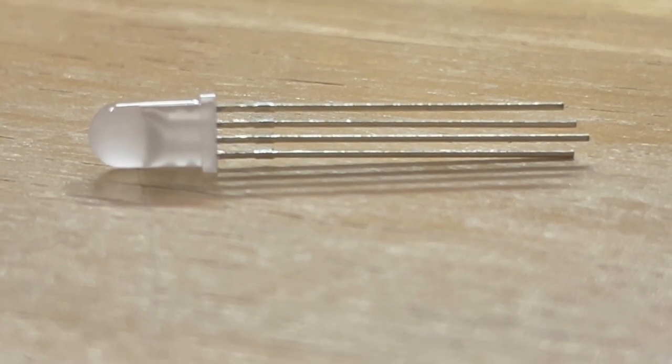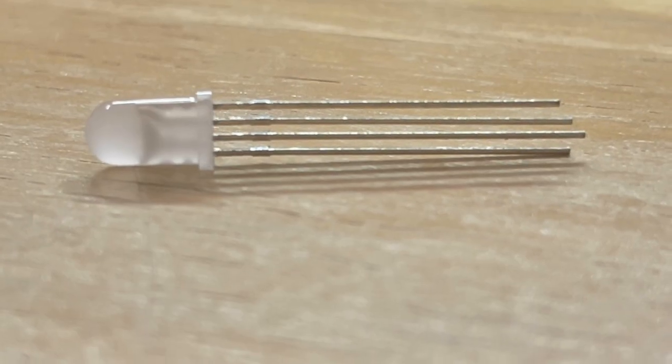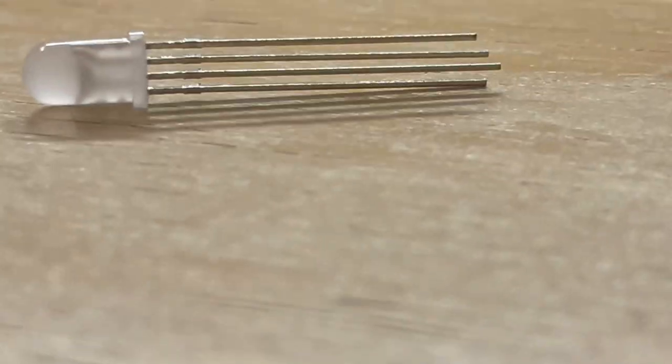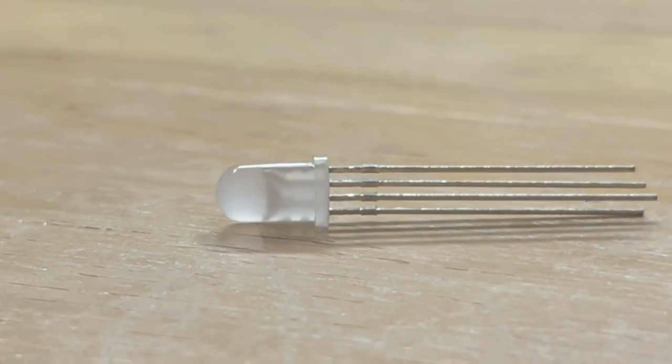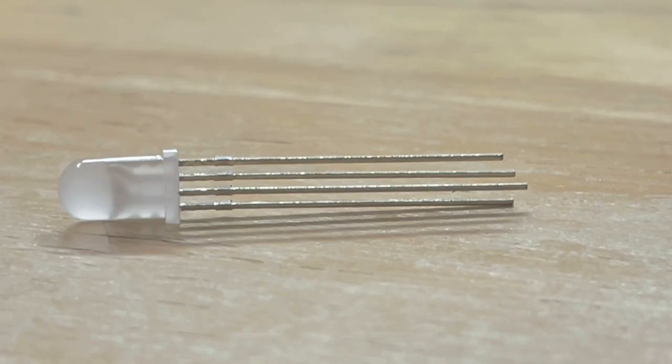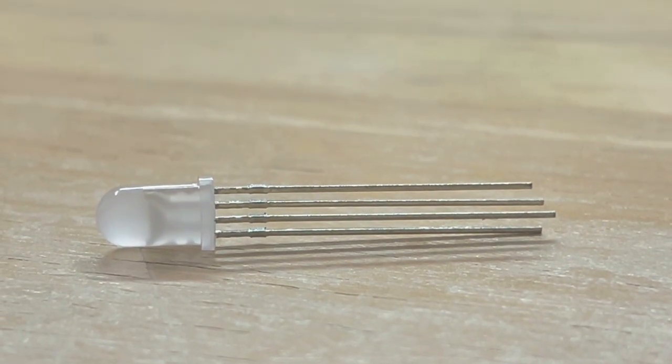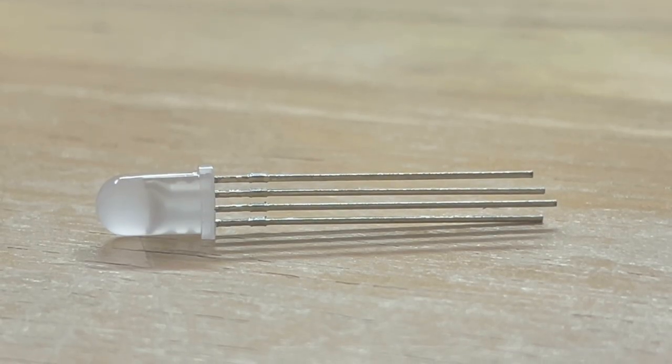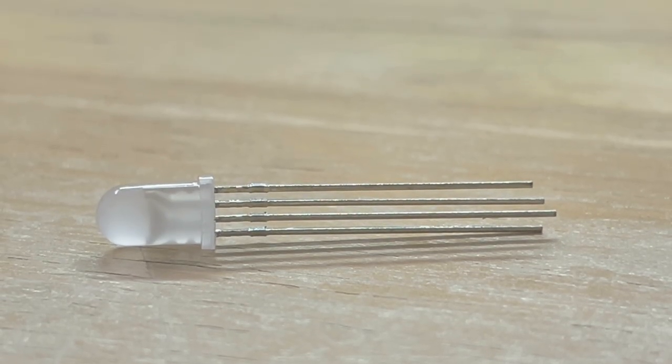This RGB LED has so many different uses and so many different functions and working parts that we could go over them for hours and hours. But that's out of our time constraint right now, so make sure to email us if you have any questions.